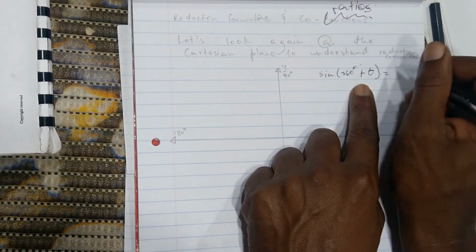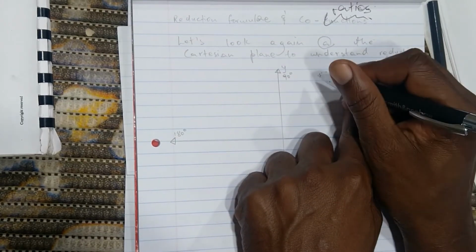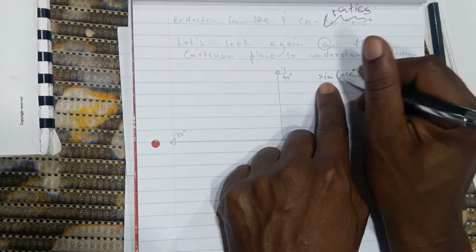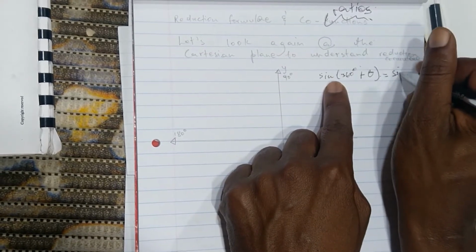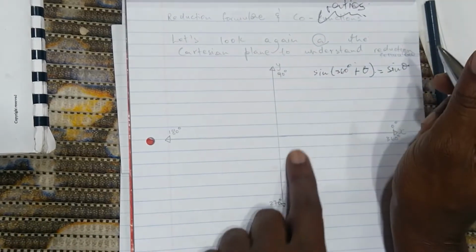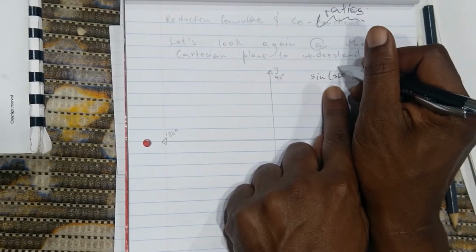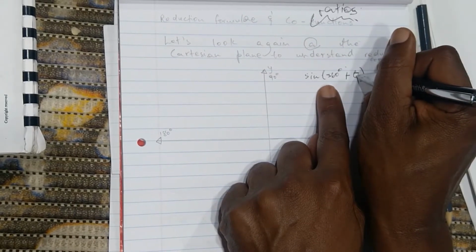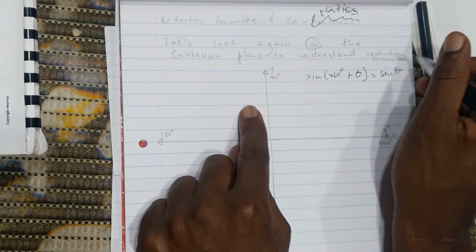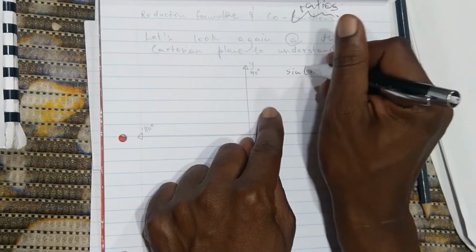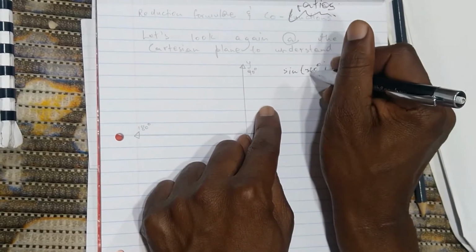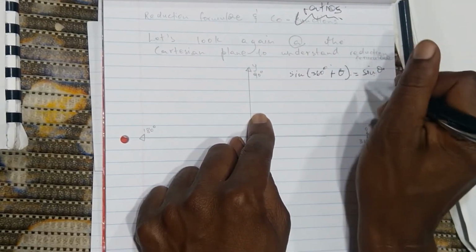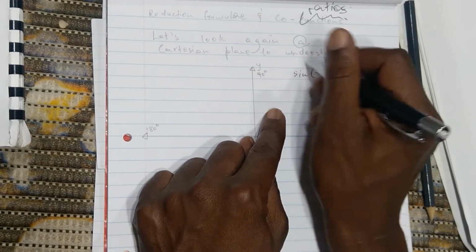So now do you see that sine theta will reduce, because this is in the first quadrant where all of these ratios are positive. So this will reduce to sine theta, because you can think about this as just 0 degrees plus whatever that angle theta is, so it will be the sine of theta. And of course, if you remember from the CAST diagram that we spoke about in the previous section, all of these ratios are positive.